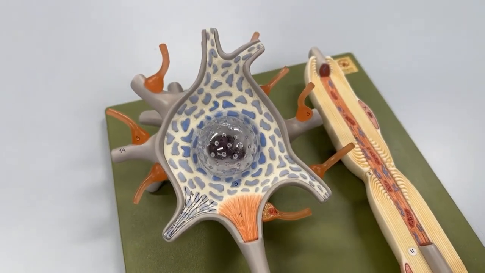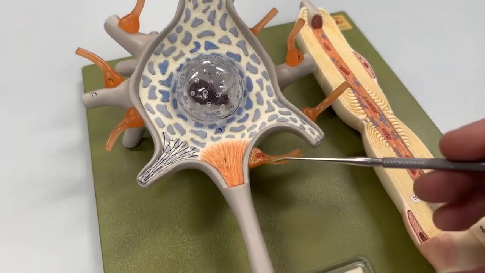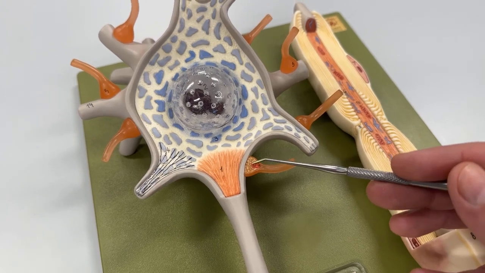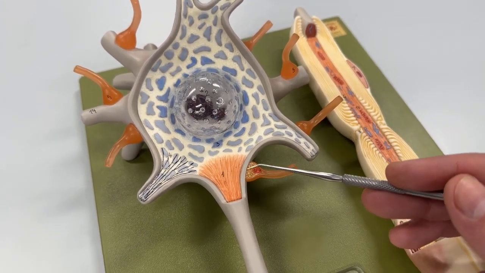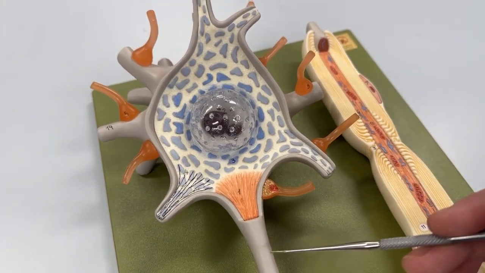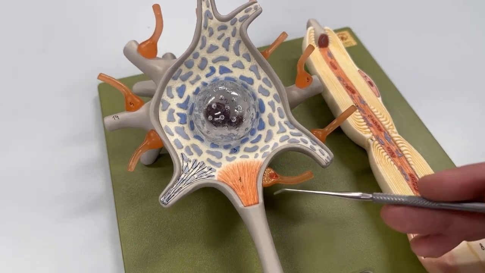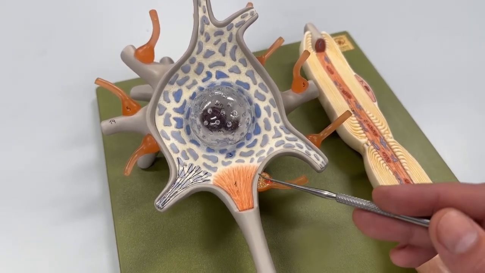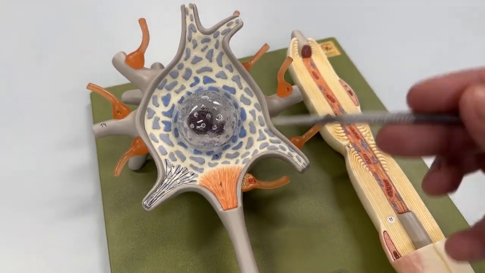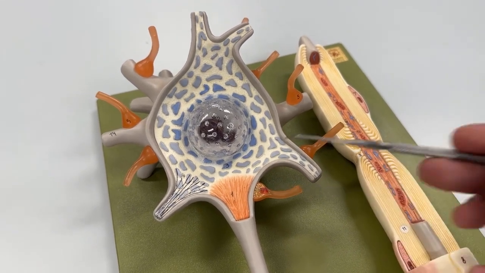So there are all of these inputs onto this particular neuron, and the neurotransmitter that can be released could be glutamate, GABA, serotonin, dopamine, or norepinephrine. And each of those neurotransmitters is going to have either an excitatory or an inhibitory effect on the postsynaptic neuron, which is this big multipolar neuron here, specifically at the cell body.